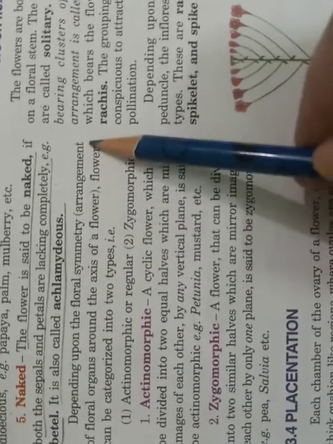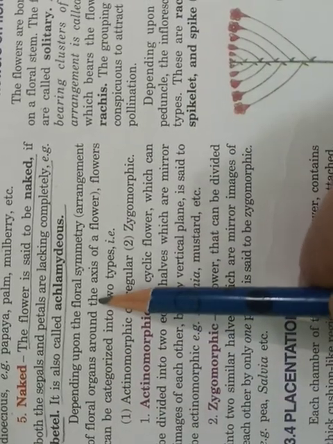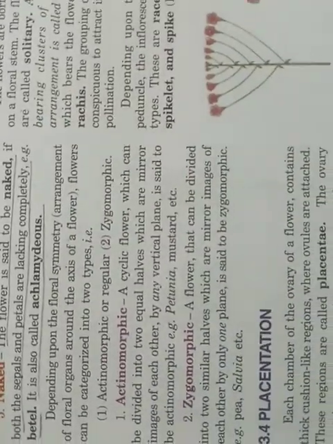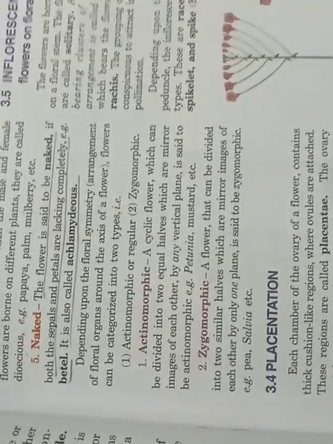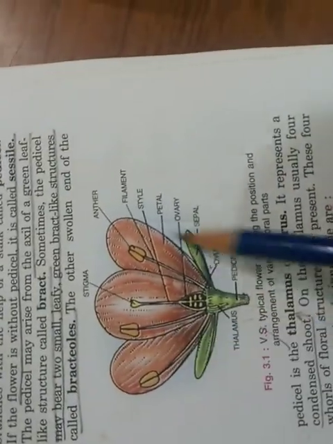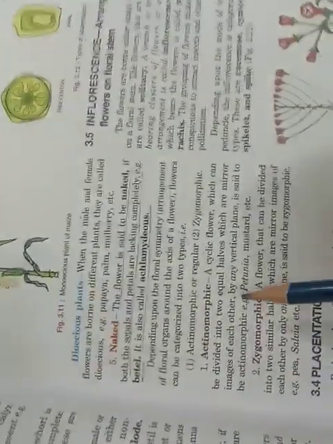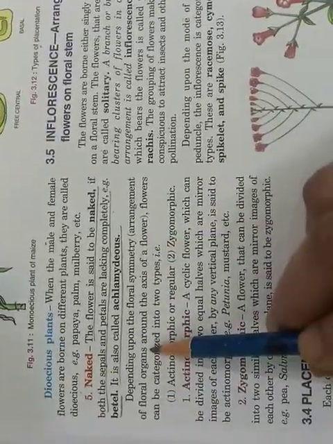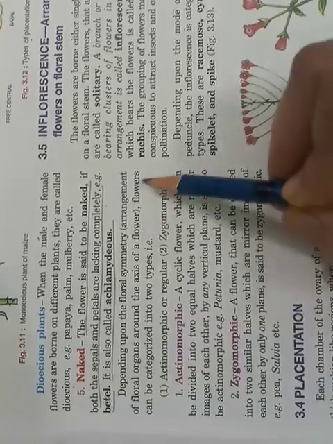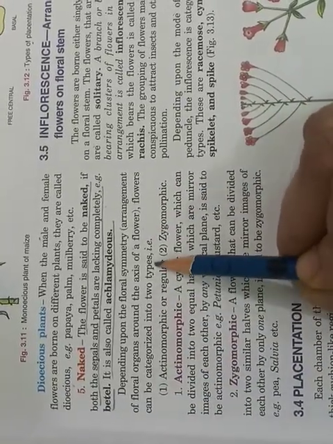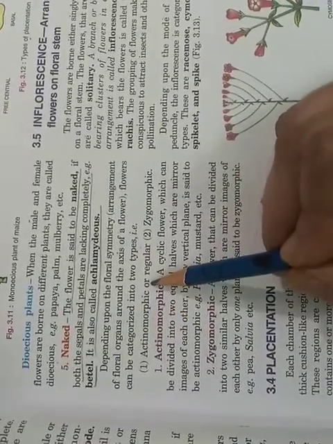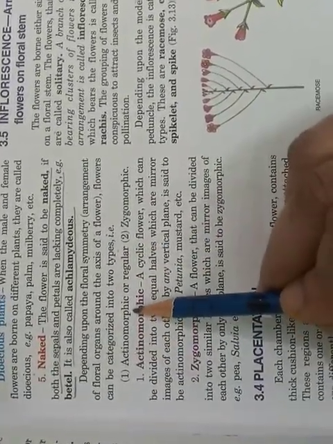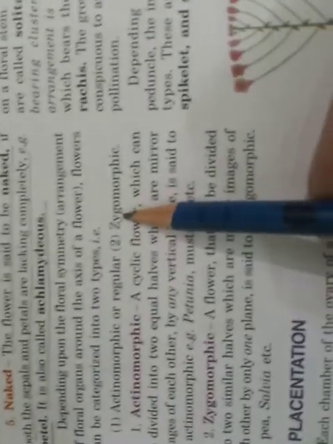Depending upon the floral symmetry. Symmetry means the arrangement of floral organs around the axis of a flower. Now, you have seen the diagram of this flower. In this flower, all the floral whorls are arranged in a symmetry. Depending upon the floral symmetry, flowers are of two types: actinomorphic or regular flower, and zygomorphic.